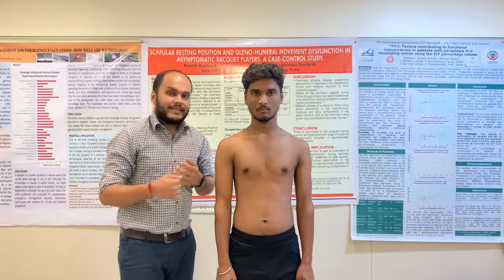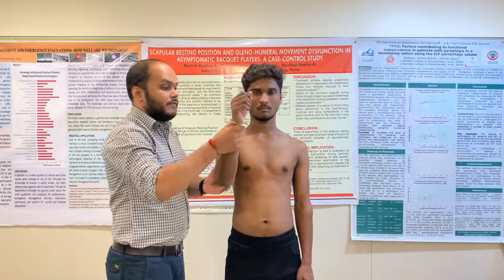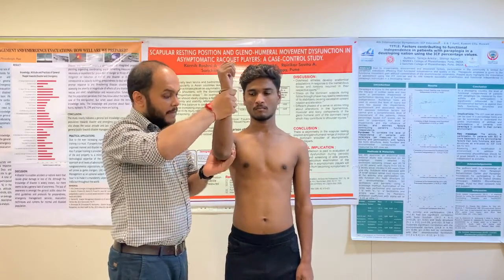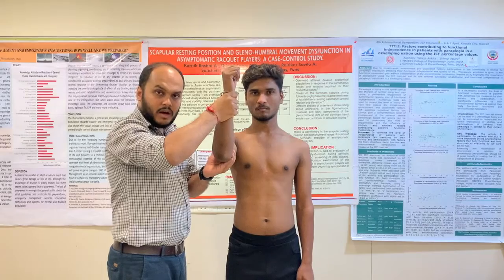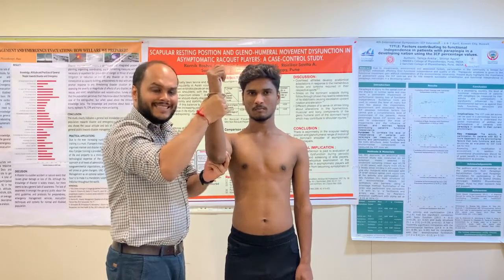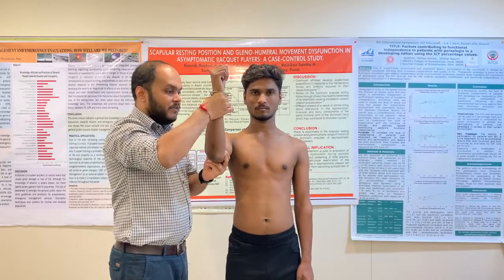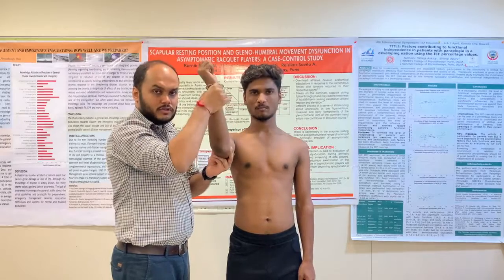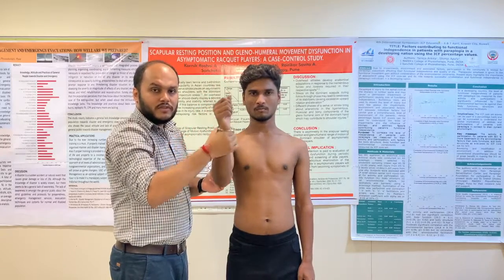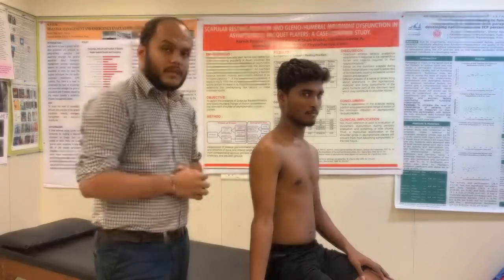On the other hand, the next test is the Hawkins-Kennedy. For Hawkins-Kennedy, I flex the shoulder to 90 degrees. I'm supporting the arm at the distal end. With the other, testing hand, I'll be holding it at the distal radius and I'll be performing a quick internal rotation motion. If the patient complains of pain with this quick internal rotation, the test is considered to be positive.